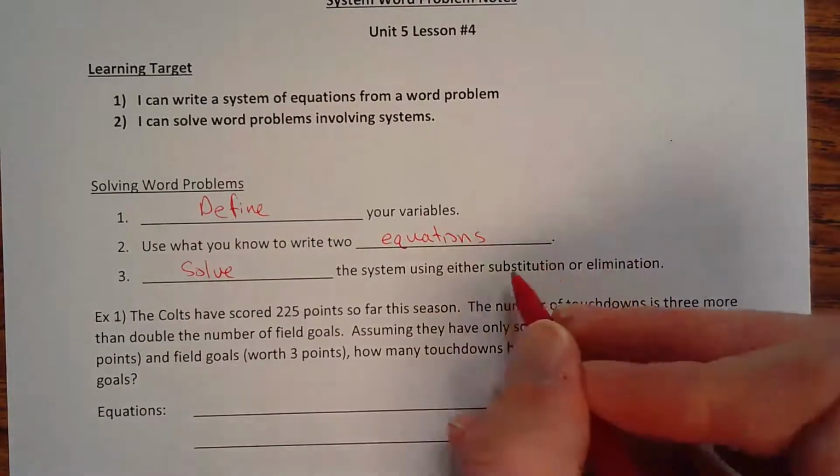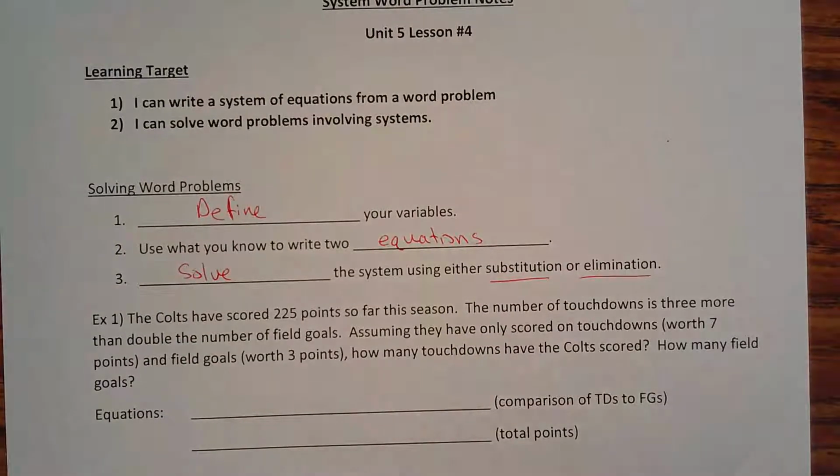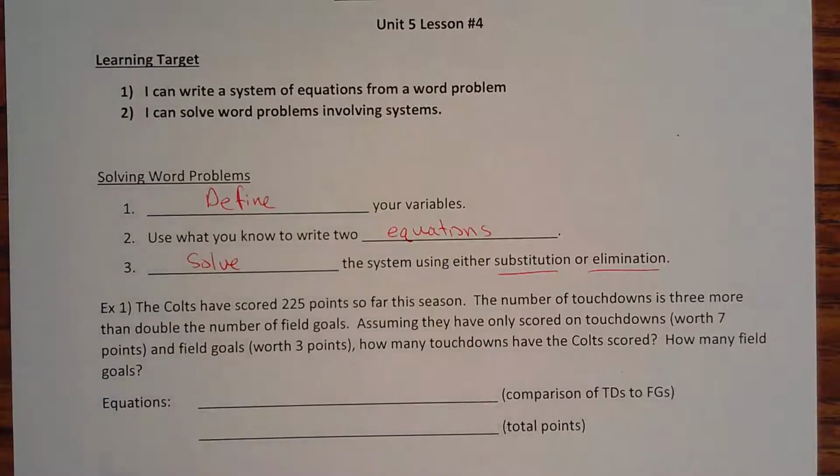Actually, the last two lessons. We're going to focus on substitution or elimination. You can graph it if you want, and that's fine. There's nothing against it. It's just typically real-world problems are not presented in ways that are easy to graph. And I mean like slope-intercept form. They're not presented that way.